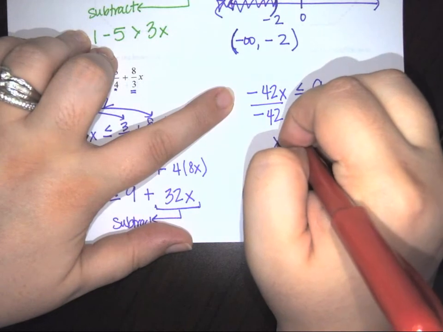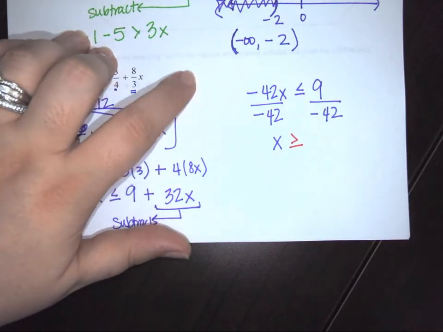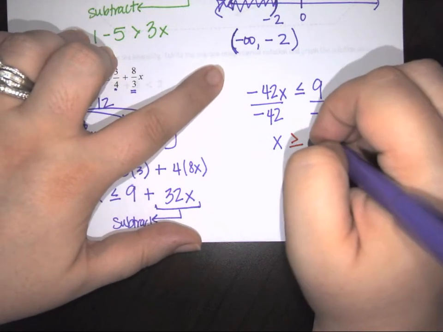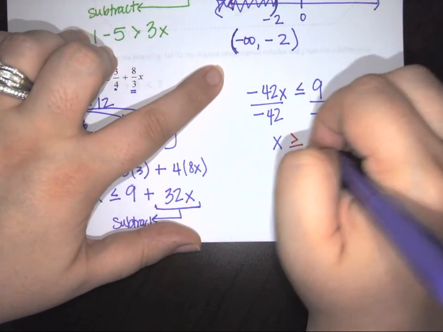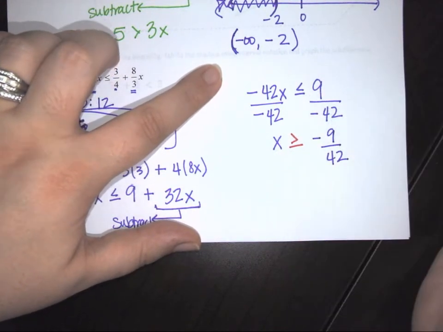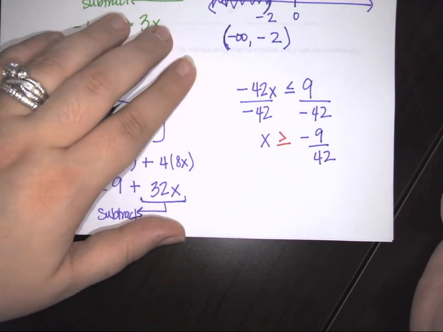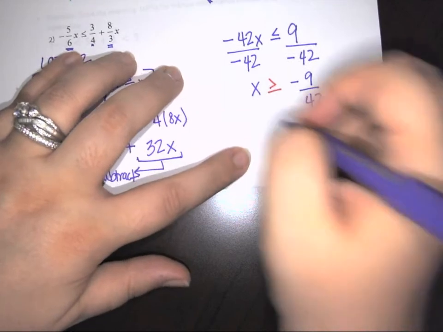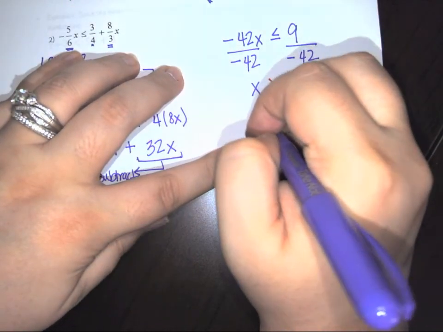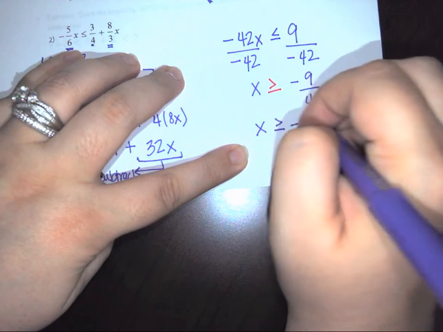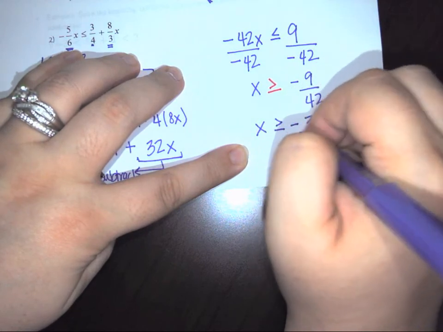So this becomes x is now greater than or equal to, and then I'm going to have negative 9 over 42. And we want to reduce that. So here we're going to have x is greater than or equal to negative 3 over 14.